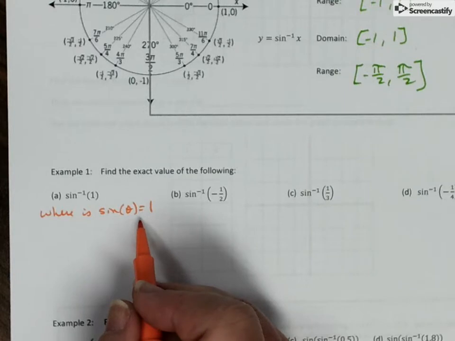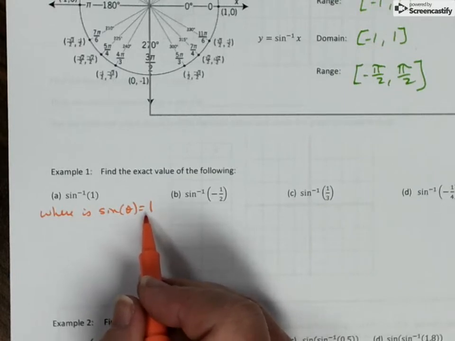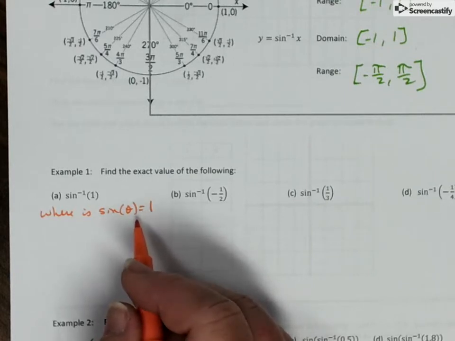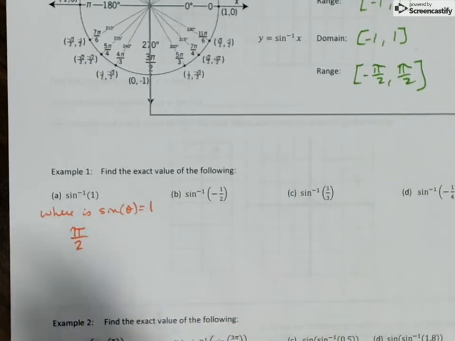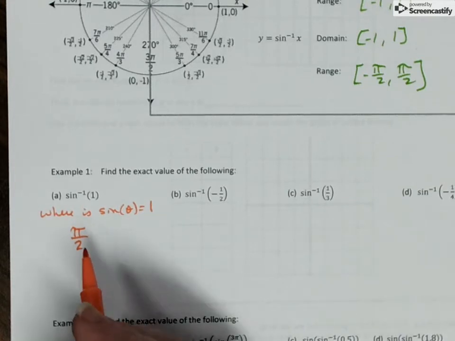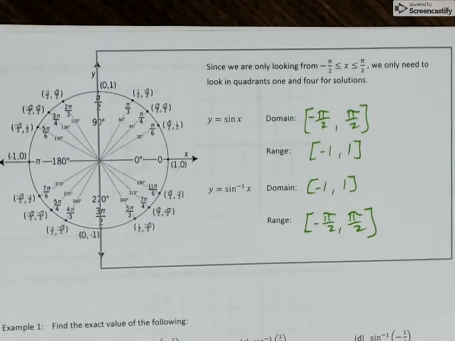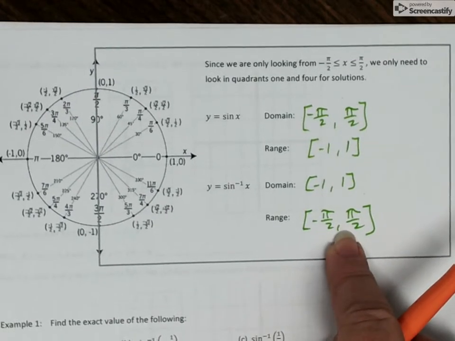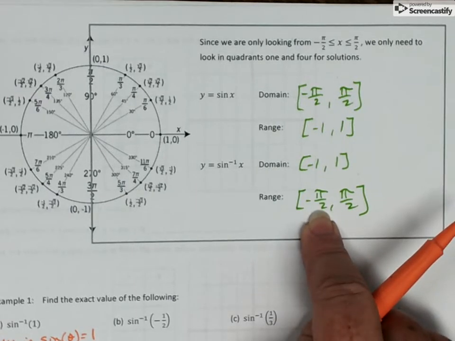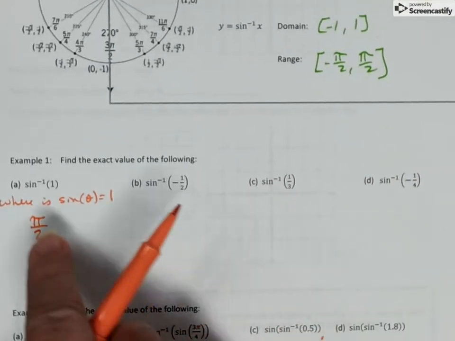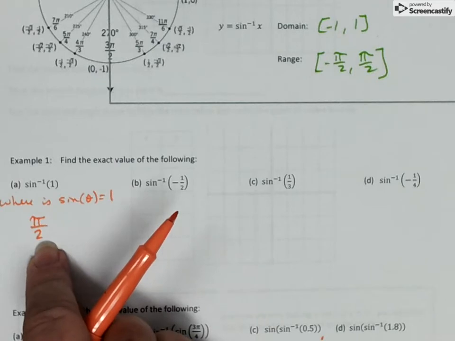Well, we look on the unit circle, and 1 occurs when the angle is pi over 2 or 90 degrees, your choice. But we have to ask ourselves something a little more now. Is pi over 2 in the range? Is that an output that we're allowed to get? And yes, it is. We can go from negative pi over 2 to pi over 2. So that answer is the answer we're looking for.